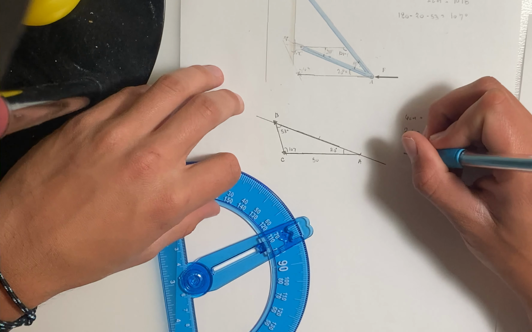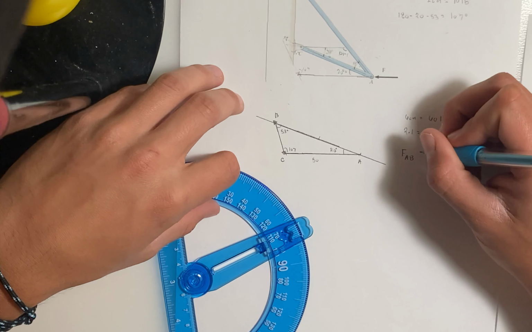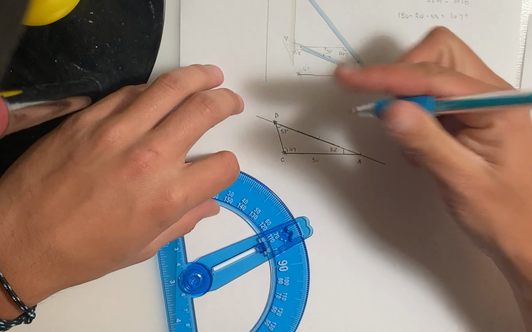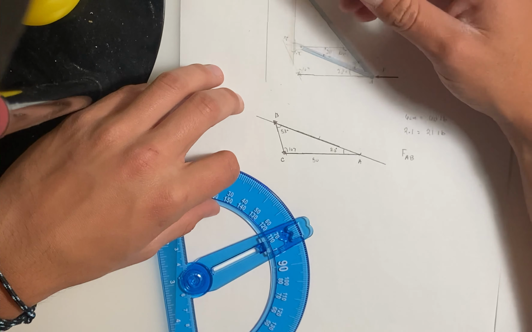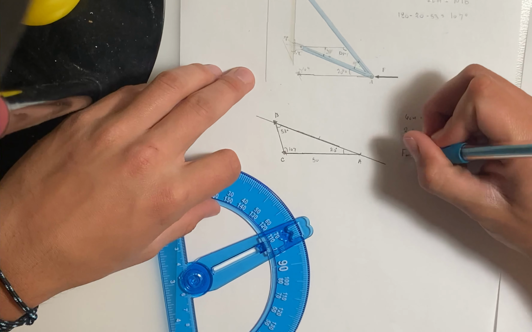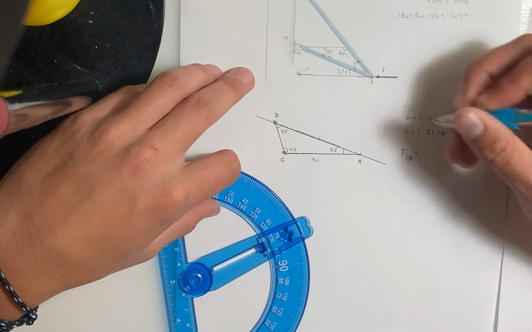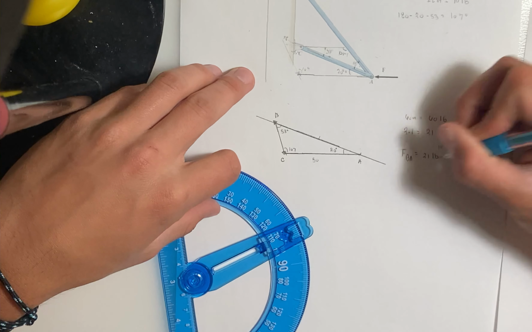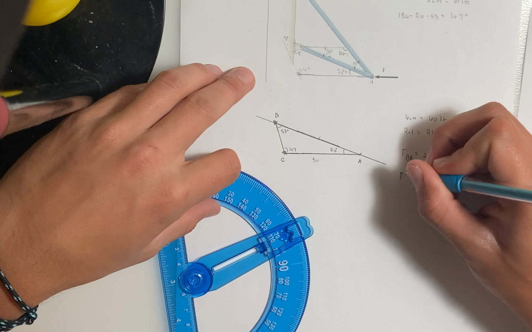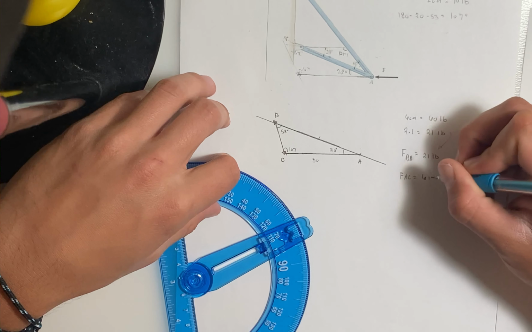So our force in the AB direction, technically would be in the B to A direction, since our component is going in the opposite direction. Let's call that BA. It's going to be equal to 21 pounds. And our component for the A to C direction is going to be equal to 60 pounds.